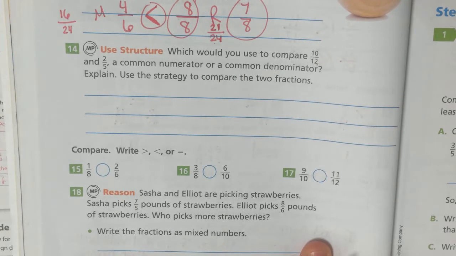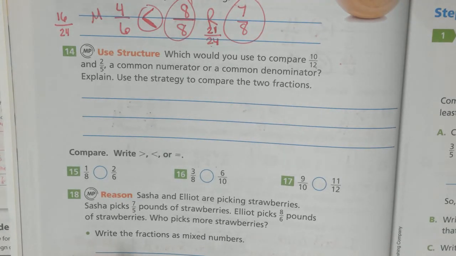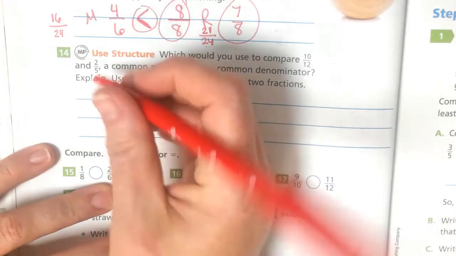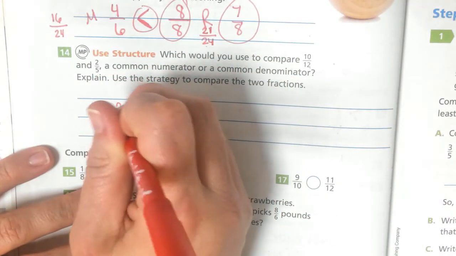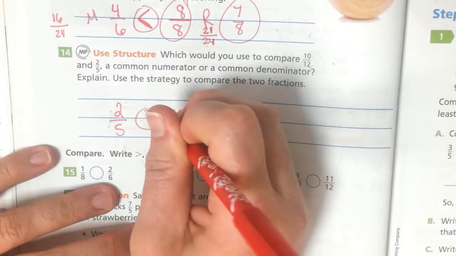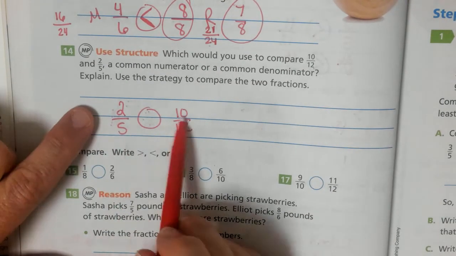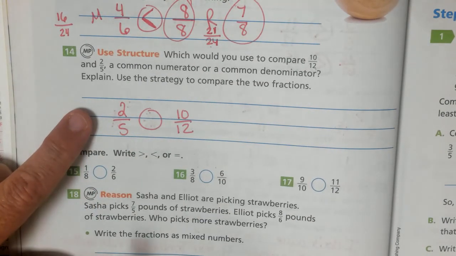Which would you use to compare 10/12ths and 2/5ths, a common numerator or a common denominator? Explain. So for this one, if we have 2/5ths compared with 10/12ths, looking at these numbers, I probably would use the numerator because they are both even numbers.